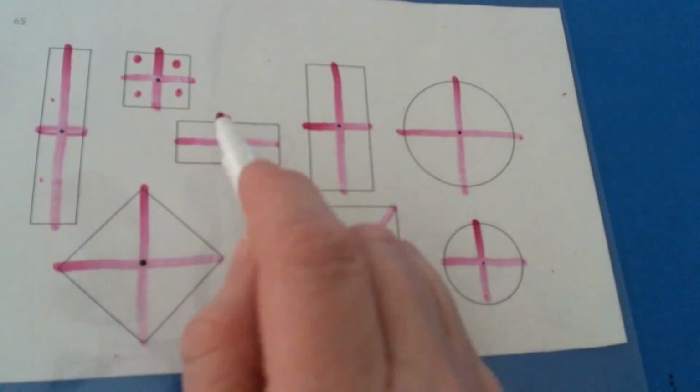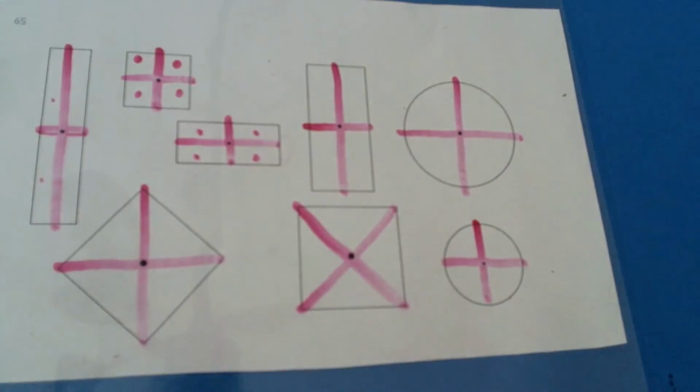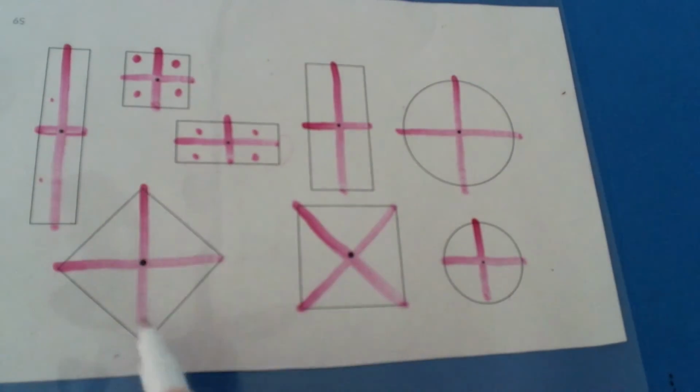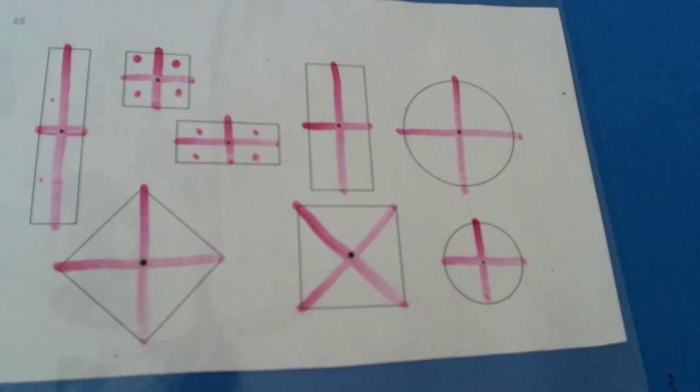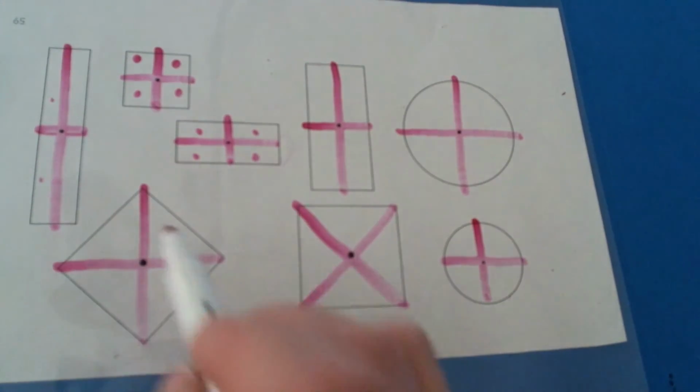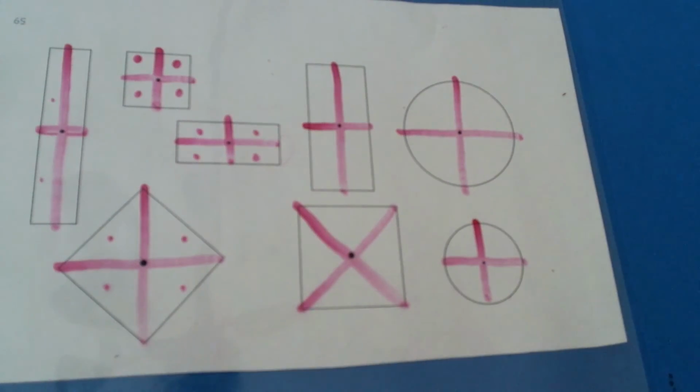So yes. 1, 2, 3, 4 that are all the same size. Now look at this one. It looks a little different because my pieces are cut into what shape? That's right, triangles. But there are 4 of them and they are all the same size, so they are cut into fourths.